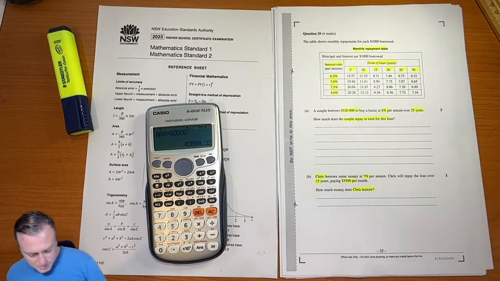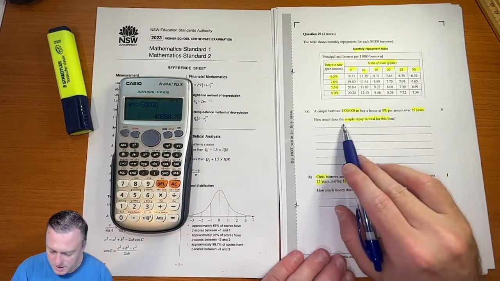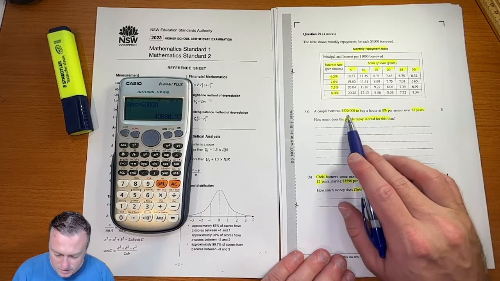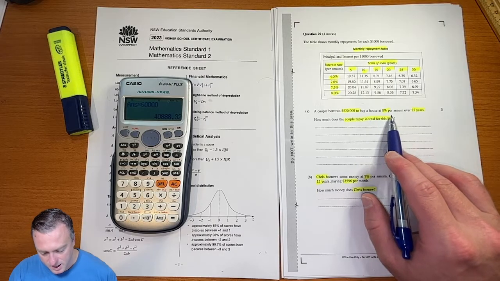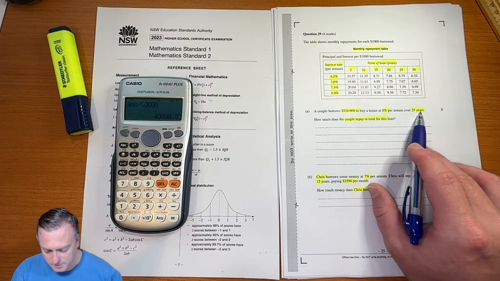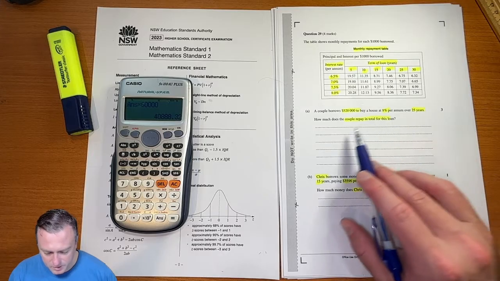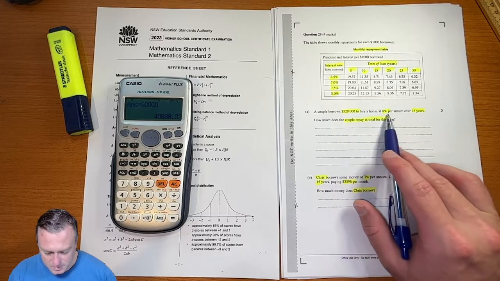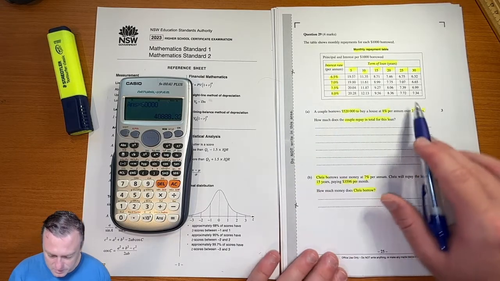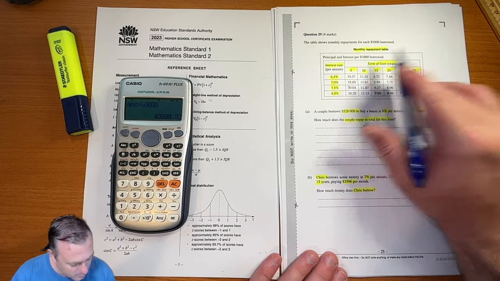Cool. So a couple borrows $520,000 to buy a house at 8% over 25 years. How much does the couple repay in total for this loan? So they've borrowed $520,000, with an interest rate of 8%, over 25 years. So how much does the couple have to repay in total? $520,000 was the amount, 8% was the interest rate, and it was for 25 years. So there's this value here for the $1,000 per unit.